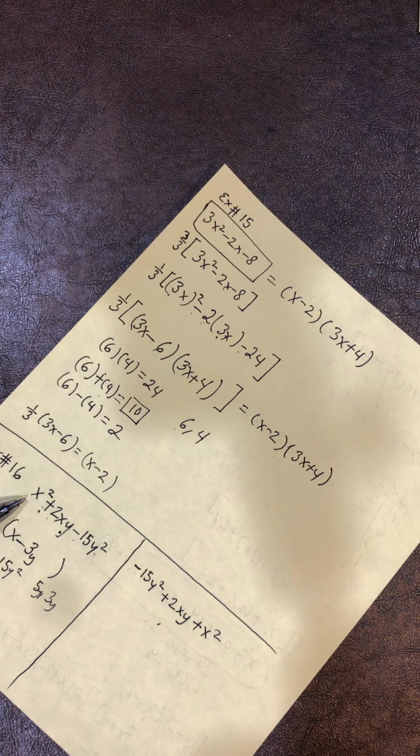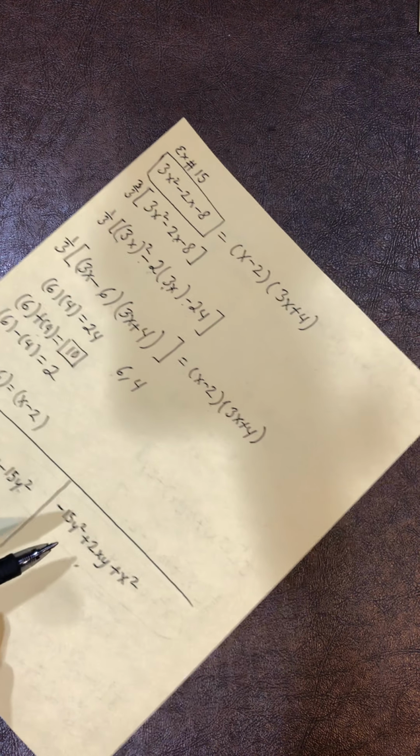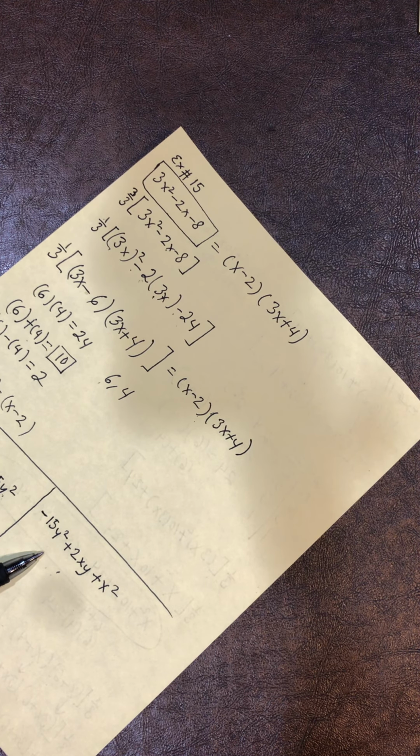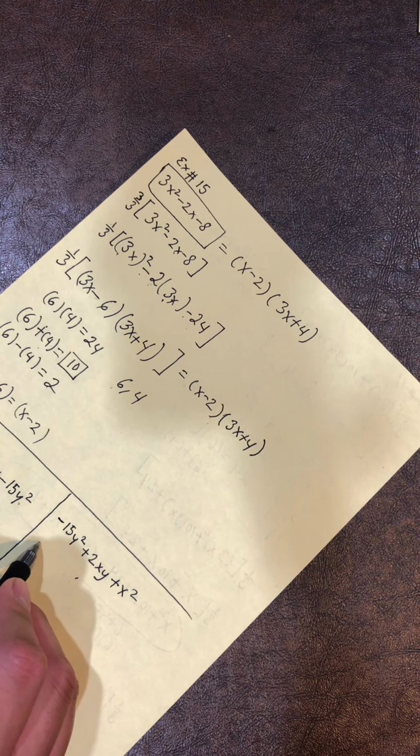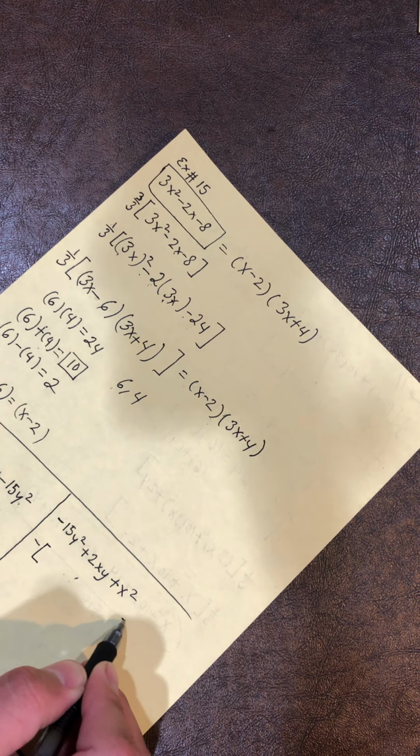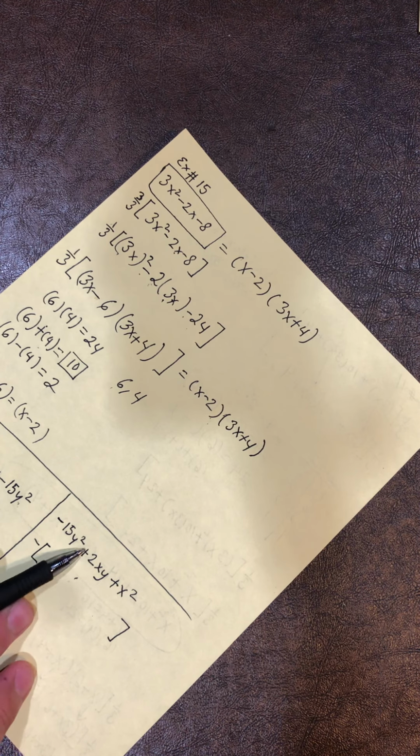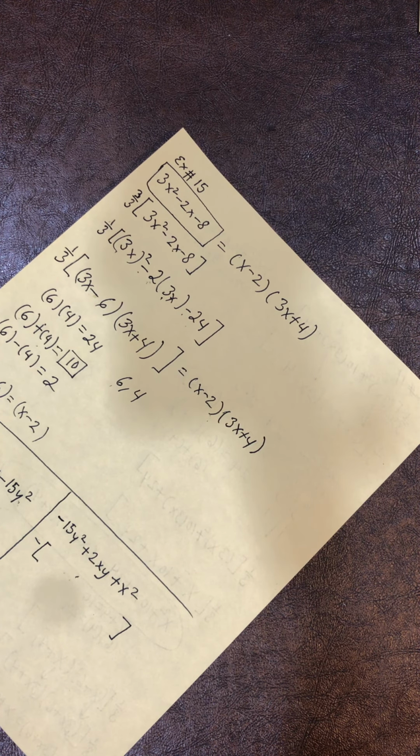And over here, I looked at the x as the variable. And right here, I'm looking at the y as the variable. I'm a little bothered by the negative sign, so I'm going to put it outside of the brackets like that. And inside, I'm going to write down the same expression with the signs changed.